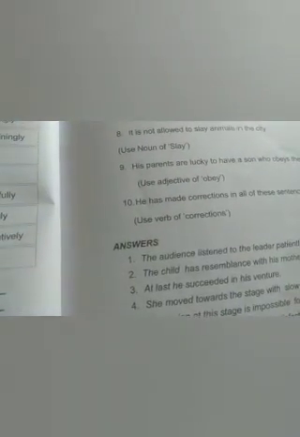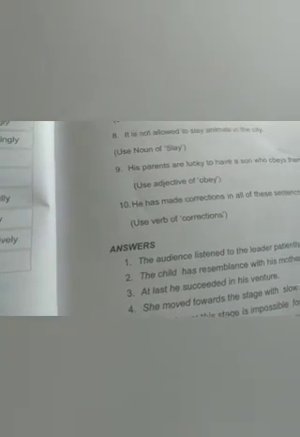8. It is not allowed to slay animals in the city. Use the noun of slay. 9. His parents are lucky to have a son who obeys them. Use the adjective of obey. 10. He has made corrections in all of these sentences. Use the verb of corrections. Answers.